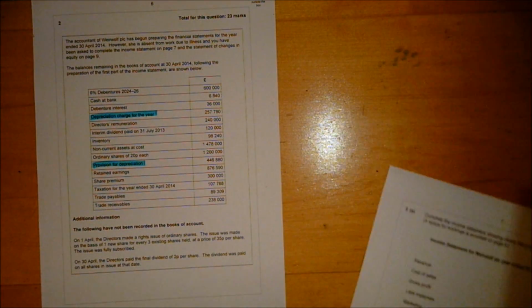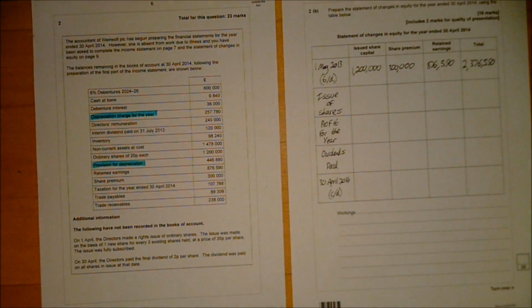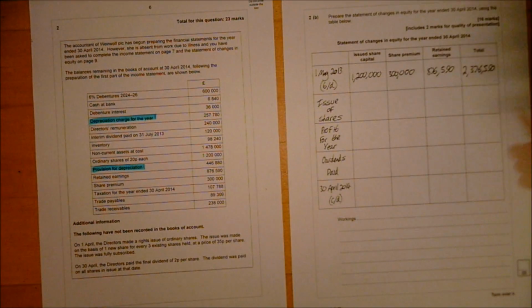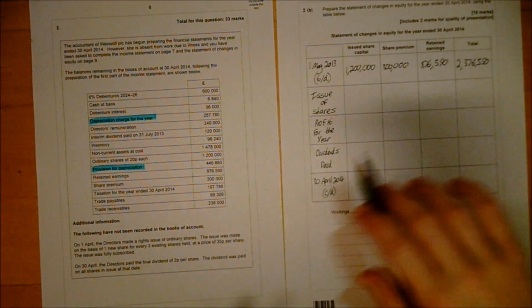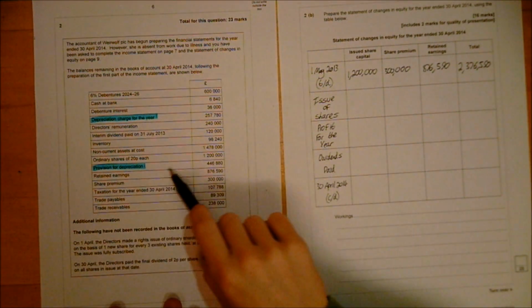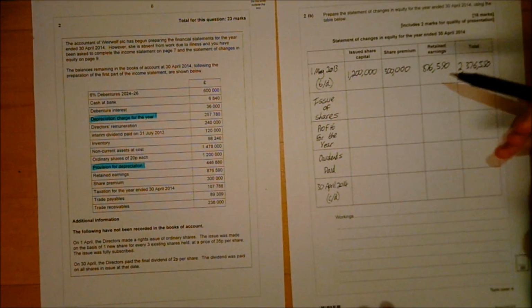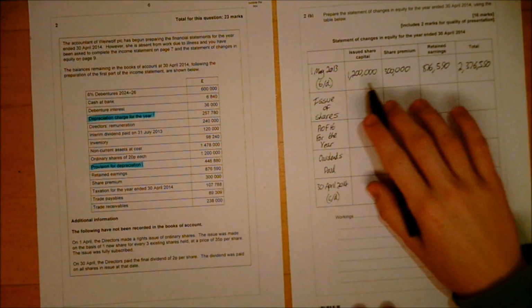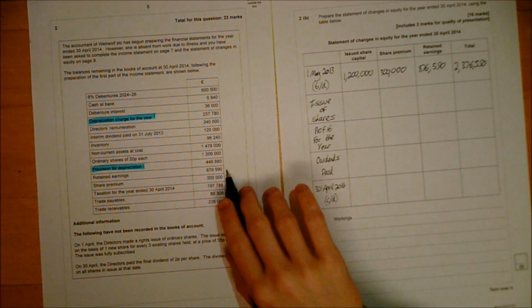With that in mind, we're now asked to do a statement of changes in equity. So basically, I've done the outline of it. These values here are just given to us. So the issued share capital, that's just my ordinary shares, 1.2 million. Retained earnings, that's given to us, 876,590. I've just added the 3 up, including the share premium, 300,000.